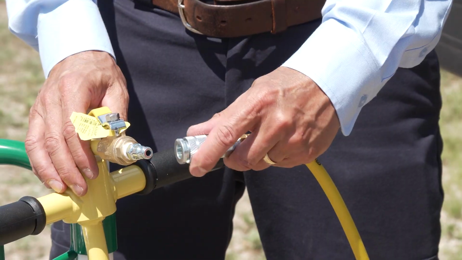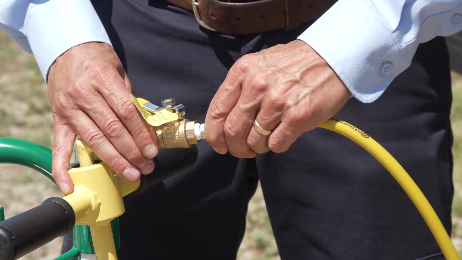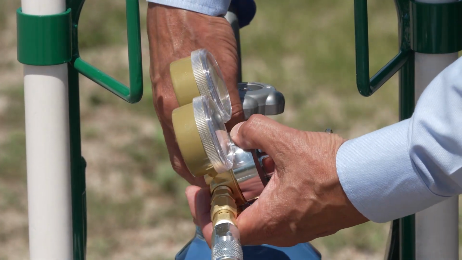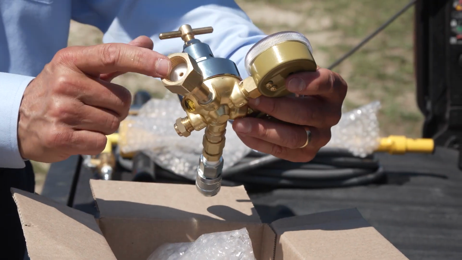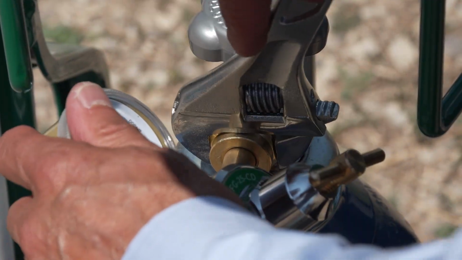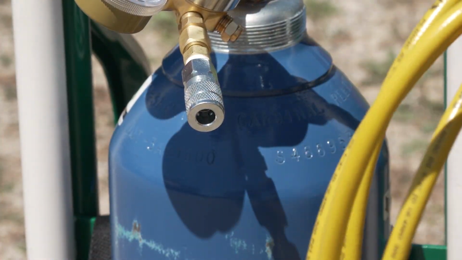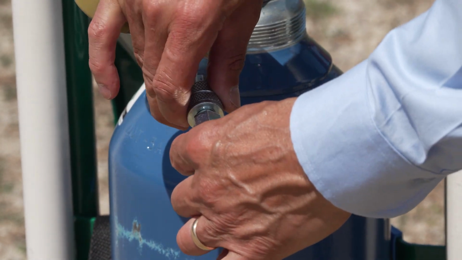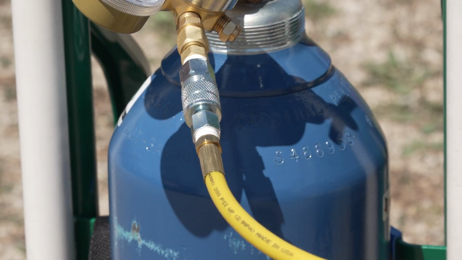To set up the Eliminator system, take one end of the 25-foot hose and attach it to the ball valve on the Eliminator. The end of the regulator attaches to the cylinder of compressed carbon dioxide. Make sure the gasket is in place to make the connection, and always use a wrench to ensure connections are tight. The other end of the hose attaches to a common quick connect at one end of the regulator. Do not turn the gas on until all connections are made.